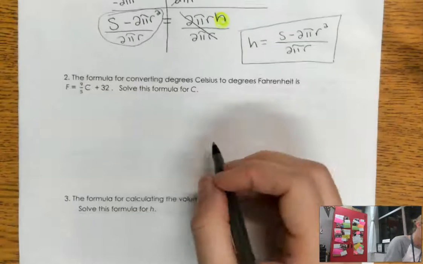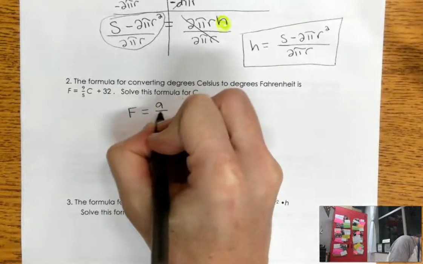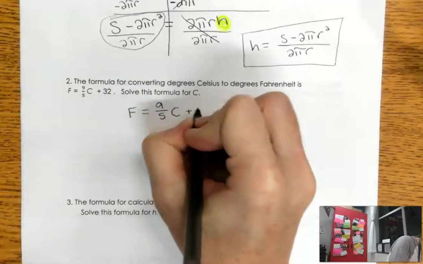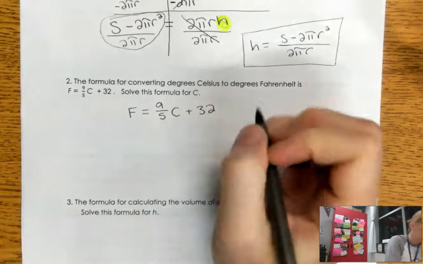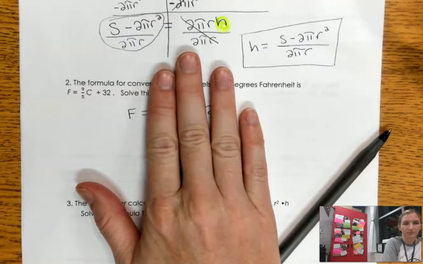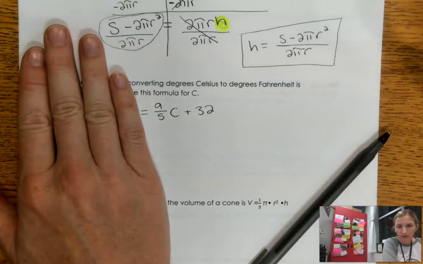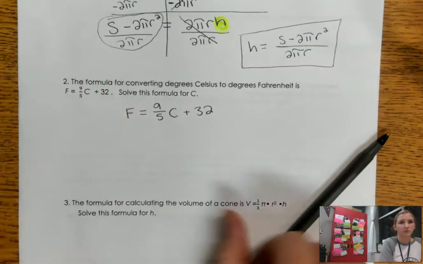Let's go ahead and work through it. F is equal to 9 over 5 c plus 32. How many terms do I have on the left-hand side? Just one. I just want to make sure you can identify terms. How many terms do I have on the right-hand side? I have 2. The first term is 9 over 5c, and the second term is 32.